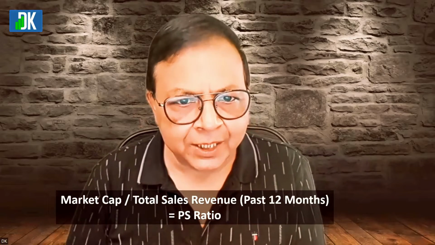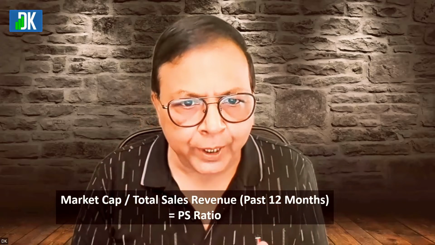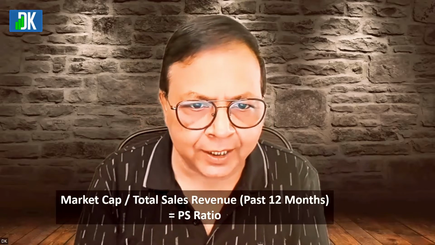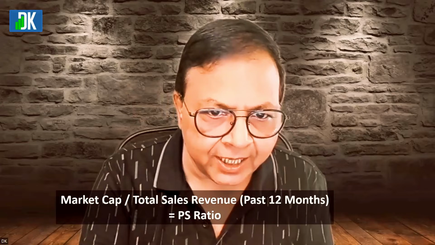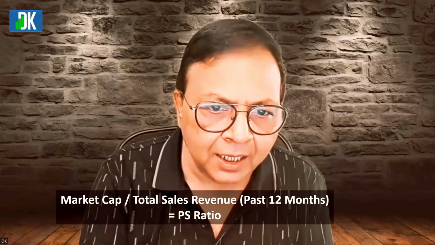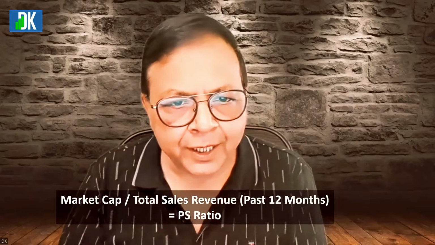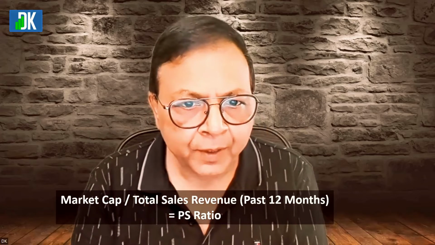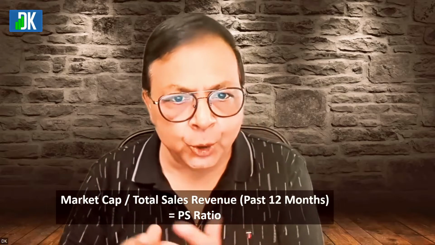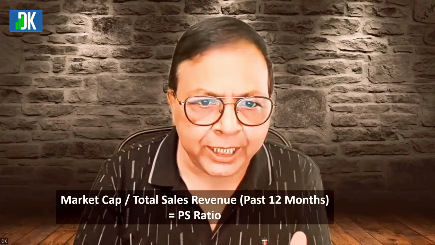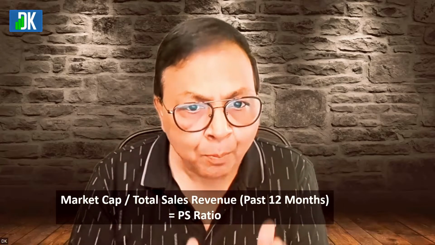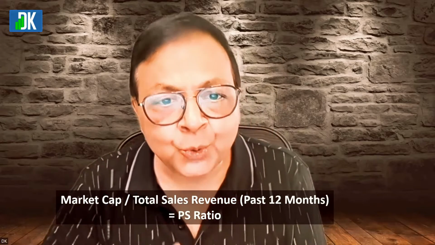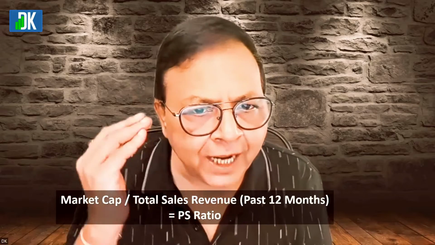In order to arrive at the PS ratio, first we calculate the market capitalization of that particular business. And how is market capitalization calculated? The total number of outstanding shares multiplied by the current market price of the stock will give you the market capitalization of that business. And then we check the sales revenue of the past 12 months. Once we know these two data, we divide the market capitalization by the sales revenue of the past 12 months, which gives us the price to sales ratio or PS ratio of that business.